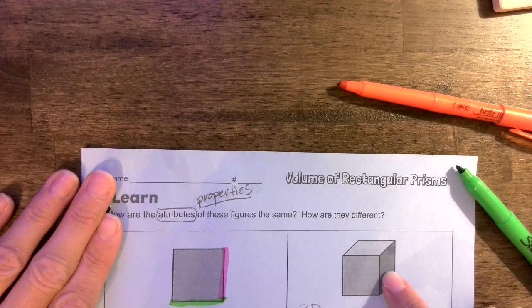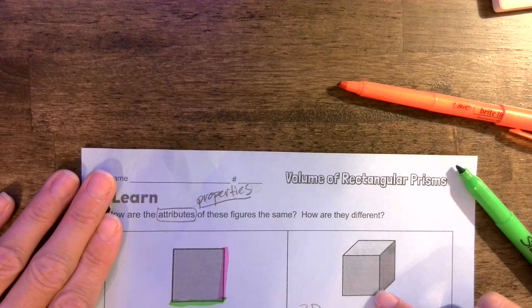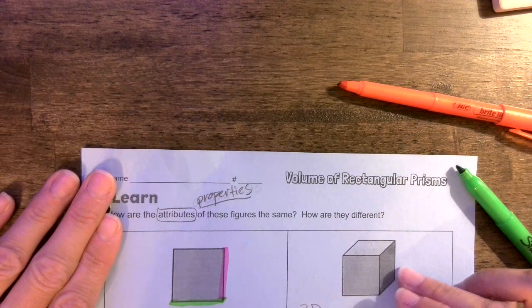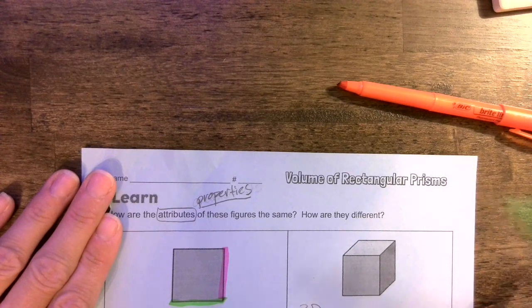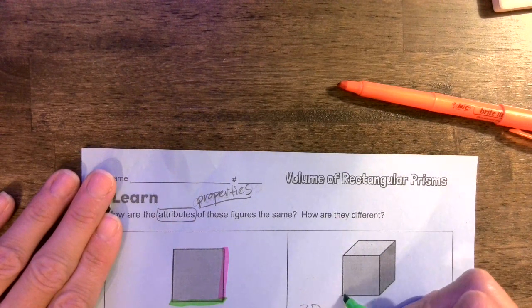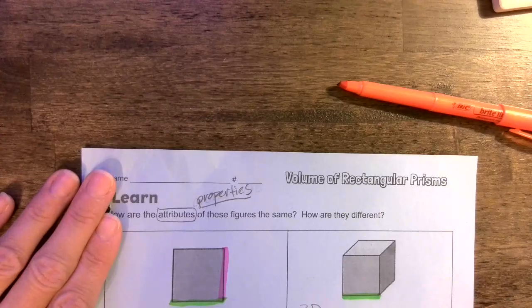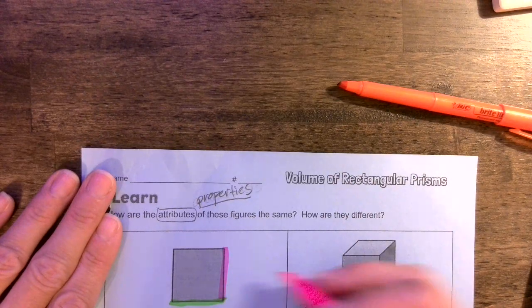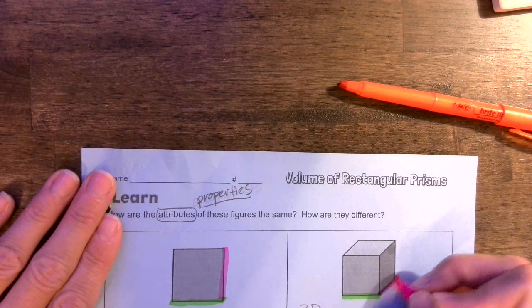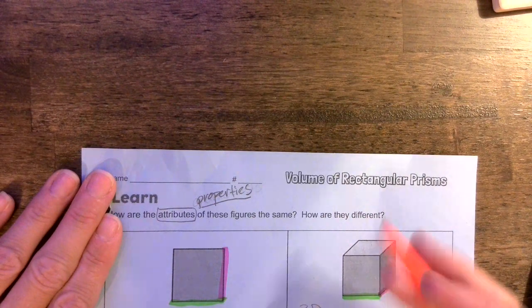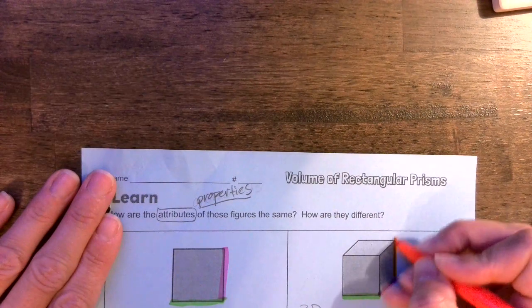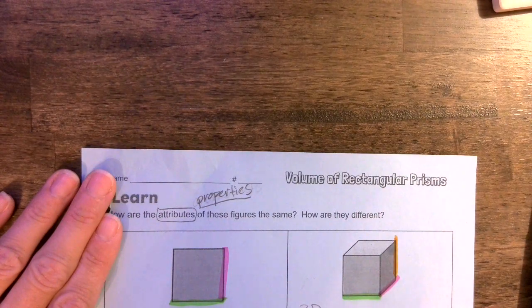This one has more than just 2. You can see it's going back. It has width as well, and we'll record that. So it still has this one right here. So see how they're matching that dimension. And then this pink one is actually right there. And then we have our third new one, and that's going up and down.